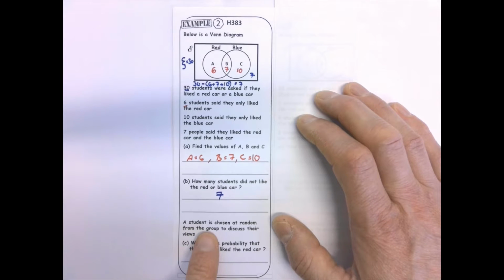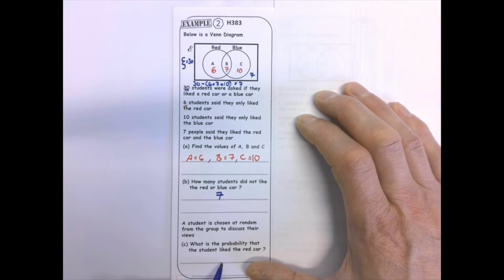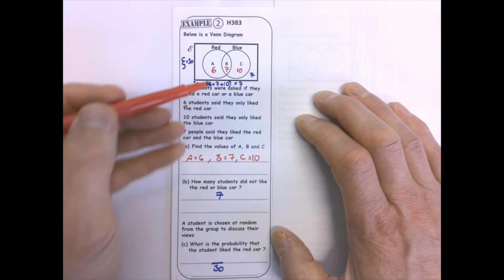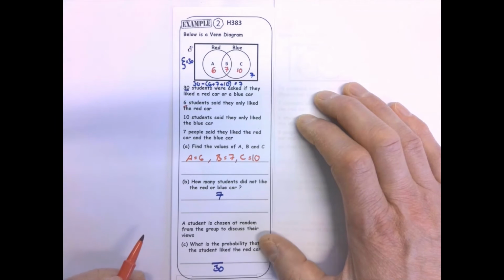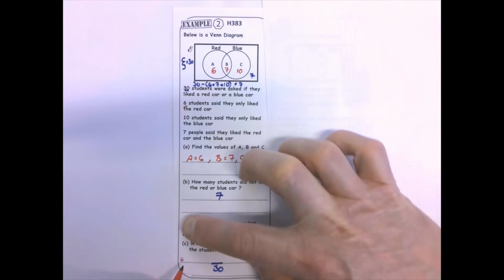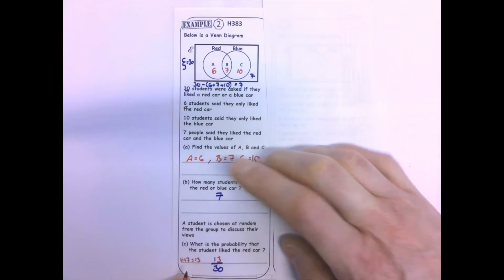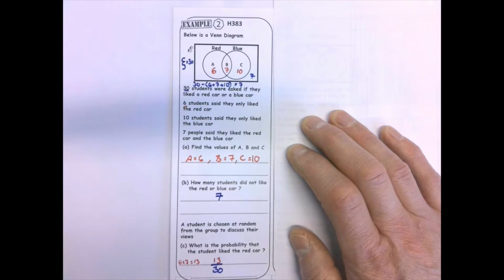Now, the last piece: a student is chosen at random from the group to discuss their views. What is the probability that the student liked the red car? Well, it's going to be a fraction, it's probability, right? How many people is it out of? There's 30 people in the problem. How many students like the red car? Well, there's 6 of them and 7 of them who like the red car. 6 plus 7 is 13, so we must have 13 up there, right? We don't need to simplify that for probability, not that we actually can.